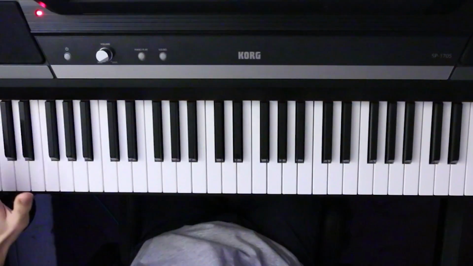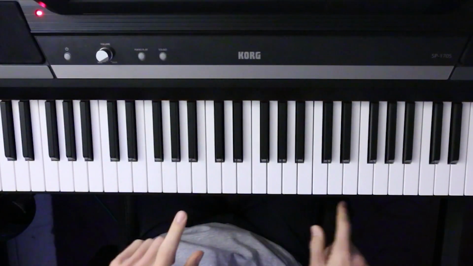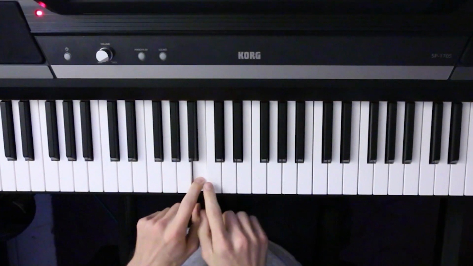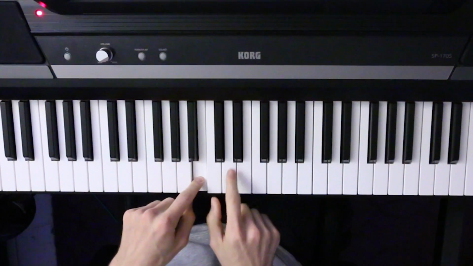So again, anywhere on the piano, let's do a different one here. Okay, so we need 3 notes in between, 1, 2, 3.